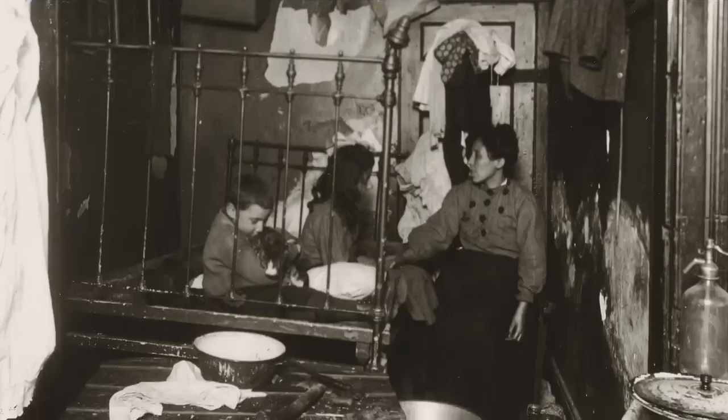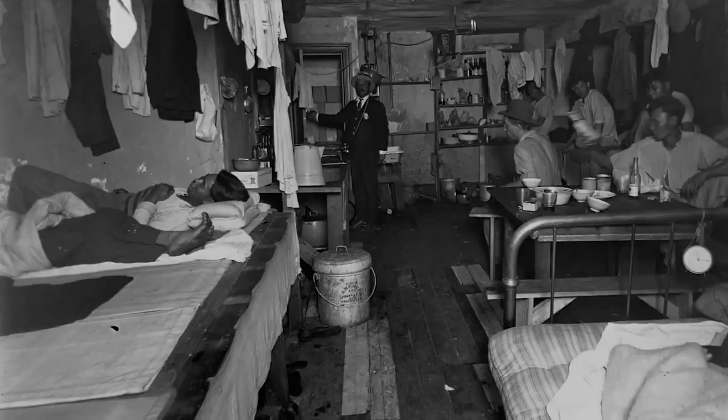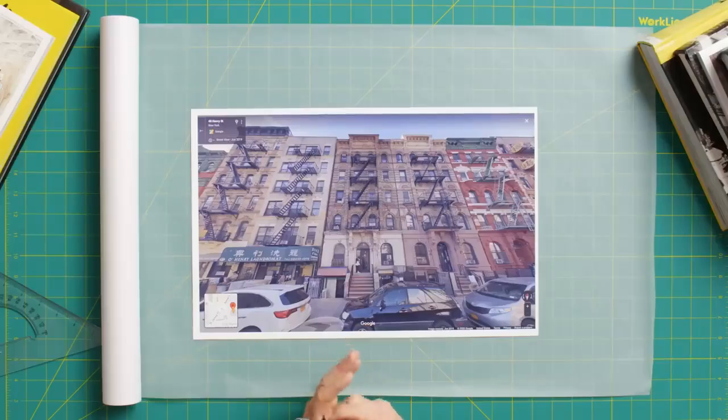A lot of these apartments had rooms with no windows at all and were inhabited by multiple families. And so obviously they were breeding grounds for disease. But at the time, there were no laws about that. It wasn't until about 1901 that New York City passed a law that said you must include air in these rooms. And so they created what's called these air shafts.